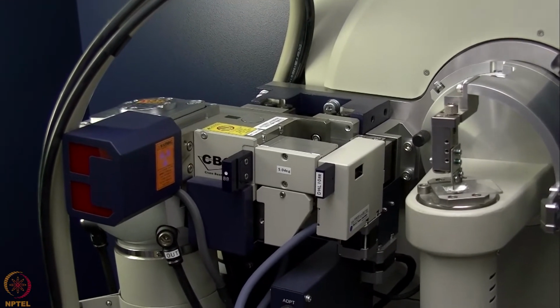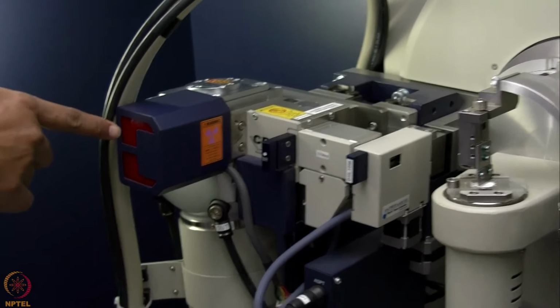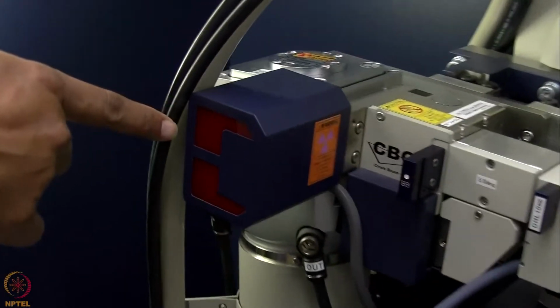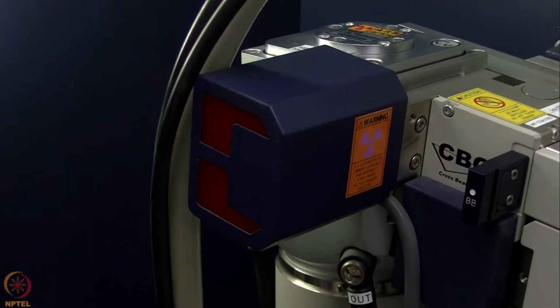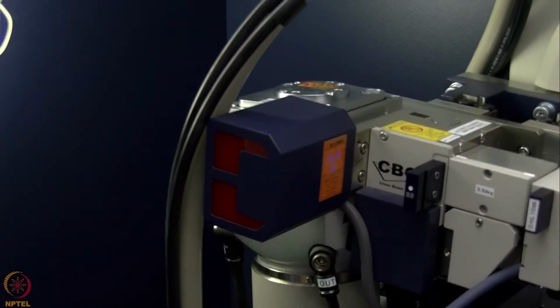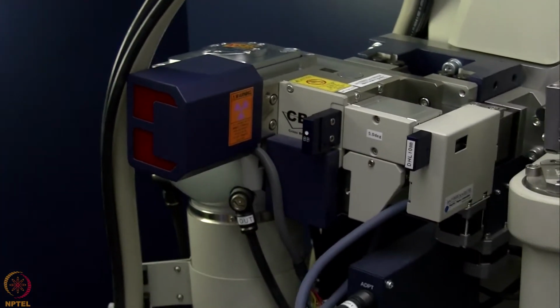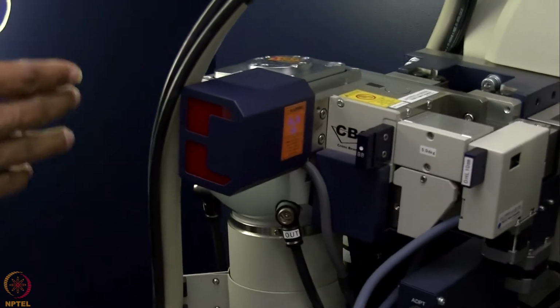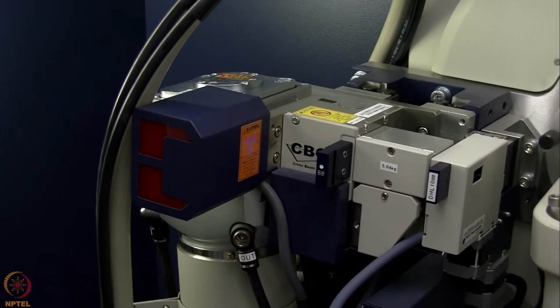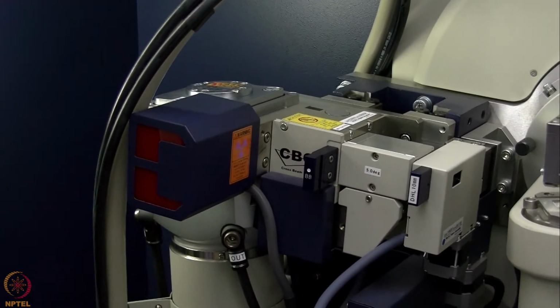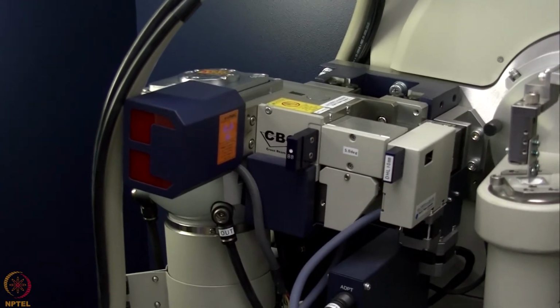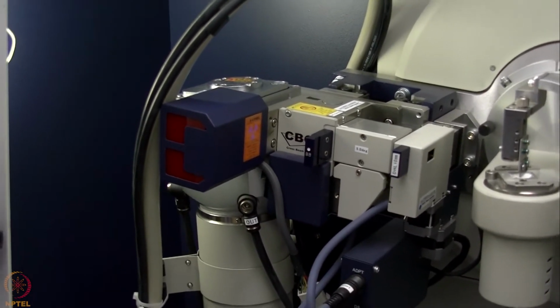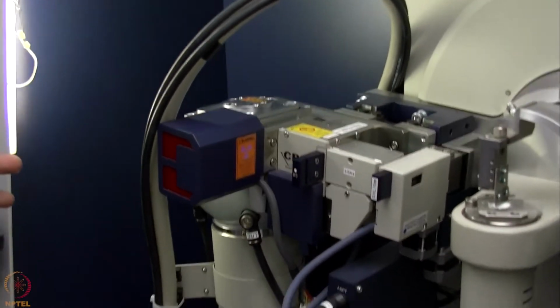When the X-ray data collection is going on, we will see that this particular red light will be on, which indicates that the shutter is open. When we are keeping the door open, that means the shutter is closed. So although X-ray is generated inside the tube, that X-ray is not coming out to this chamber until the shutter is open. And one cannot open the shutter without closing the door.